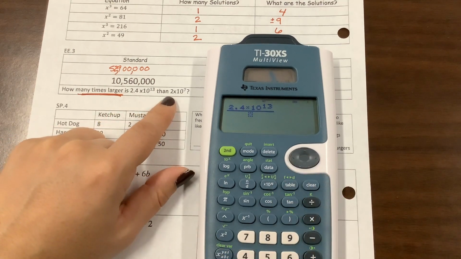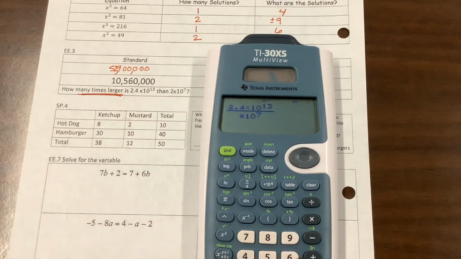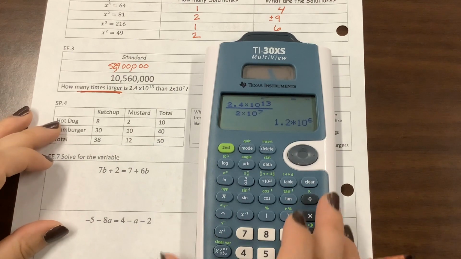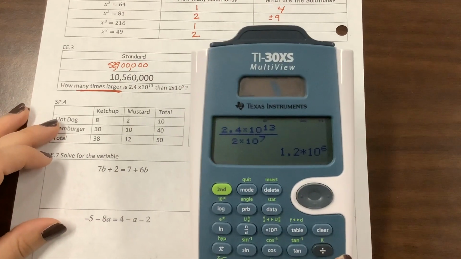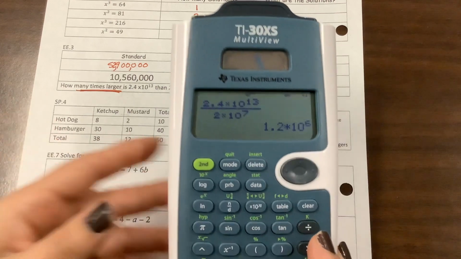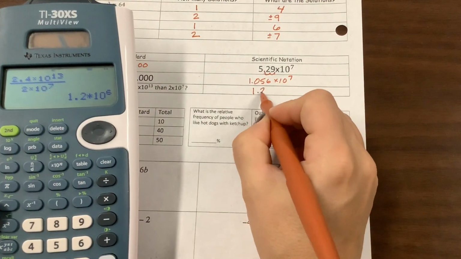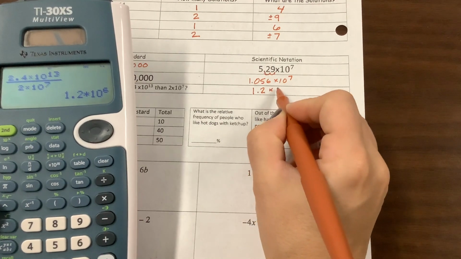And on the bottom, 2 times 10 to the 7th. So we should have 1.2 times 10 to the 6th. It says to put it in scientific notation, so you should not be writing the number, you should be writing the notation.